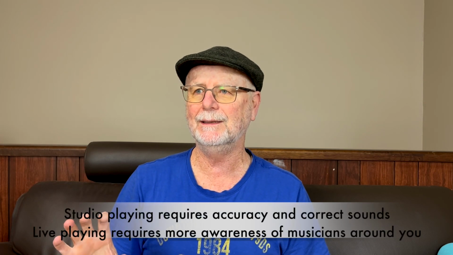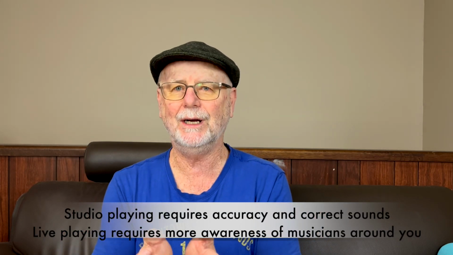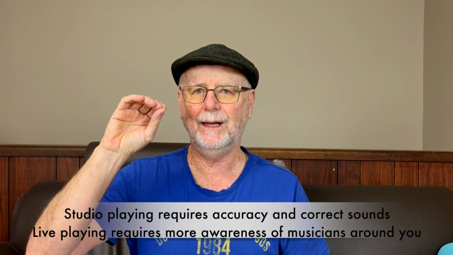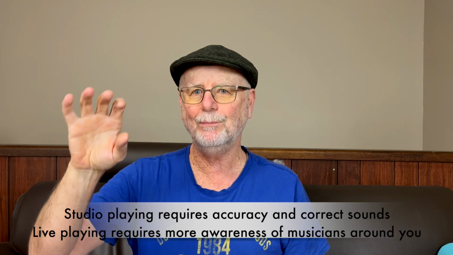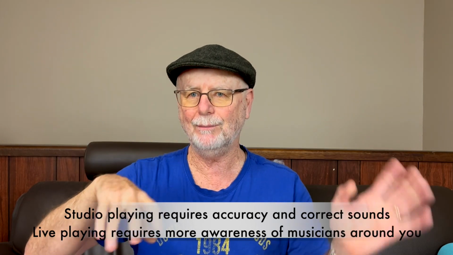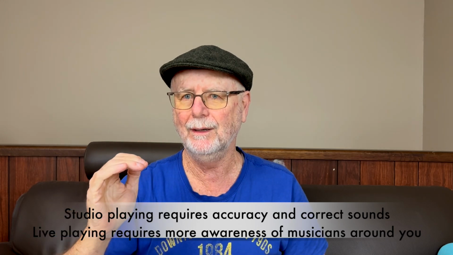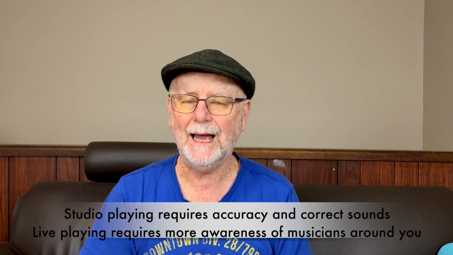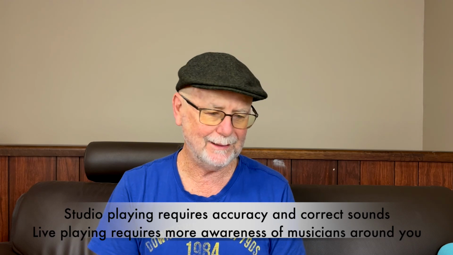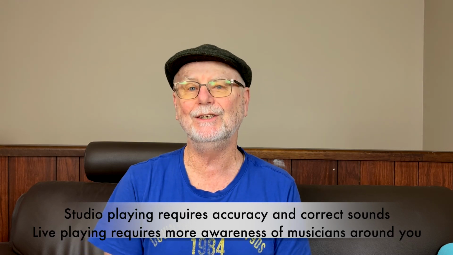So, the two big differences between studio playing and live playing, to put it in a nutshell here: studio playing is all about getting the right sound palette, using different snare drums and cymbals, and being 100% accurate with what you're doing. Because if you keep making mistakes, it's got to be re-recorded, and time is money, as they say in the studio.